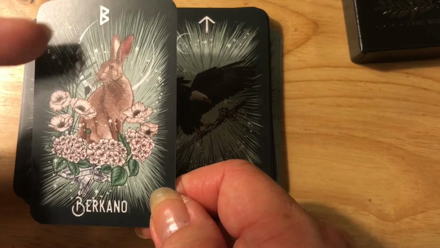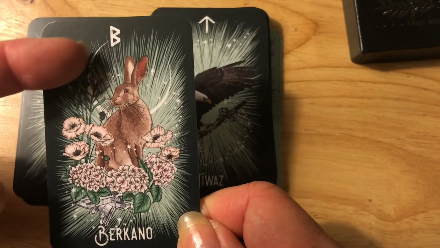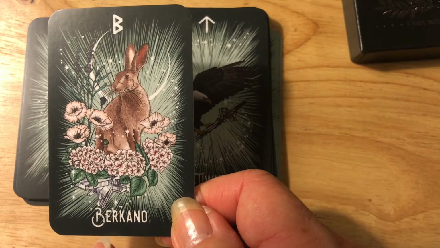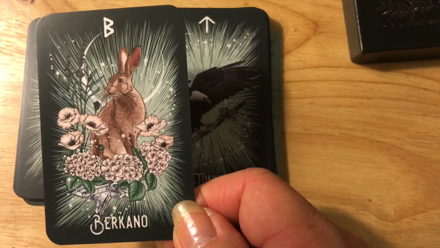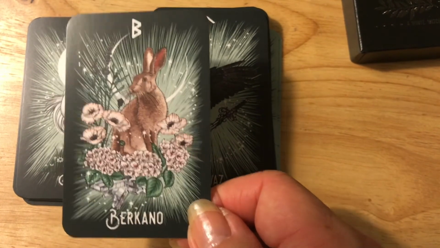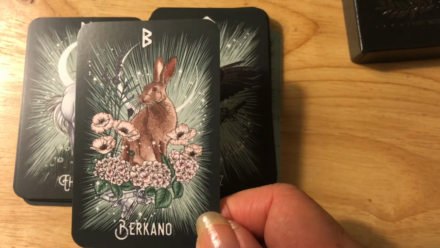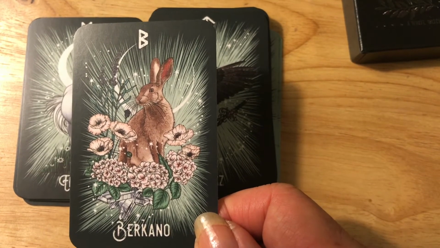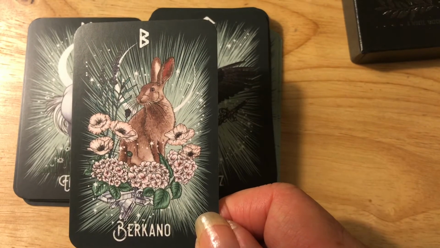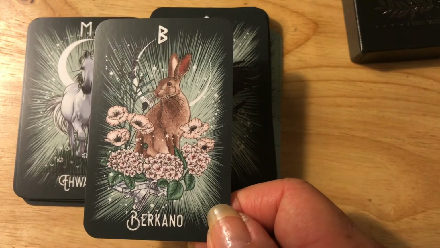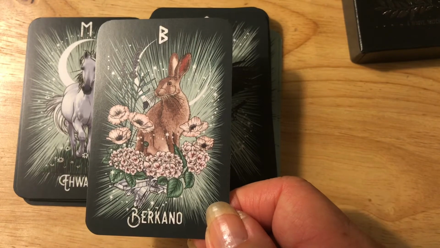Here we have, very similar to today, B for the B sound, Berkano. That comes from the Old Norse word for birch tree. And when you see this in a reading, it's generally associated with birth, family, fertility, nurturing, sort of like the Empress card.